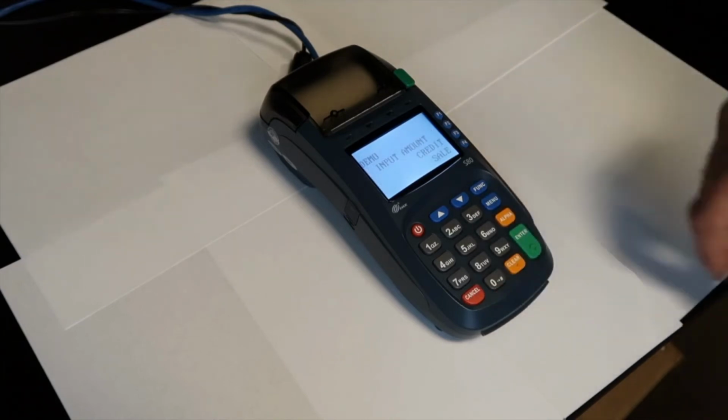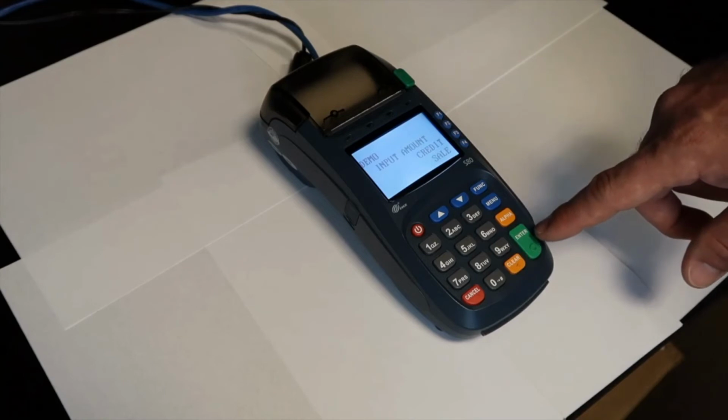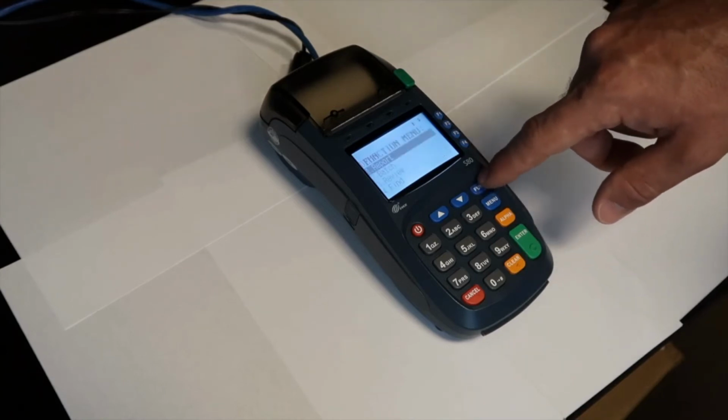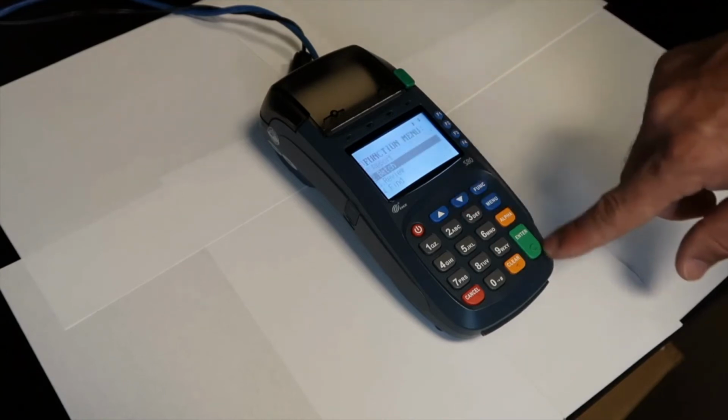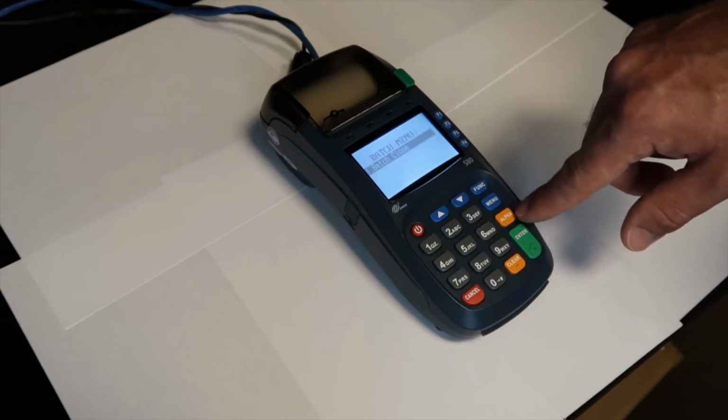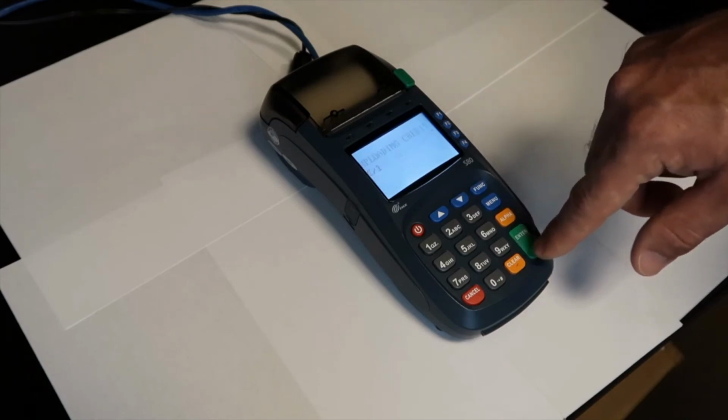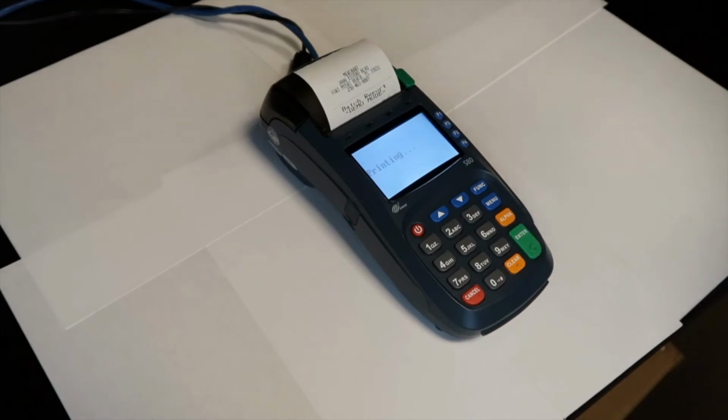Final transaction would be settling your day. You will hit the function button again, and you will go down to batch and hit enter once highlighted, and then hit enter on batch close. It'll upload transactions and settle the funds for capture.